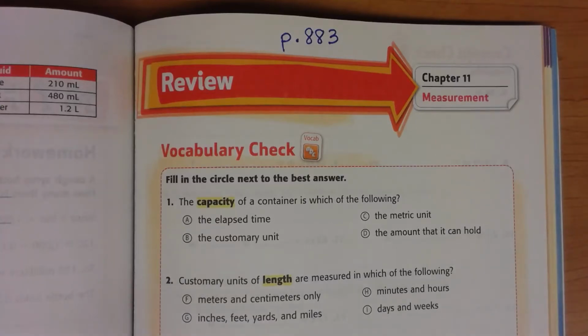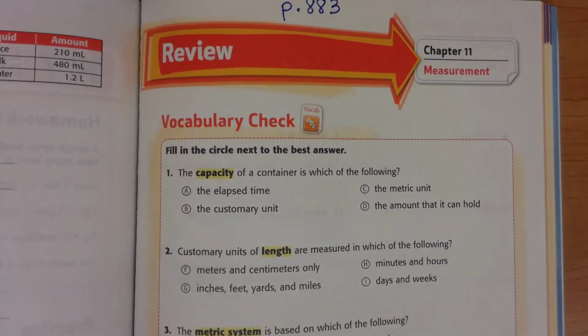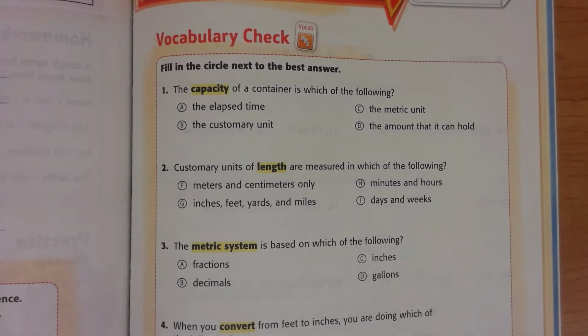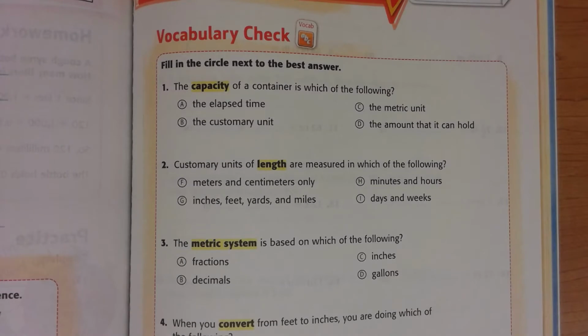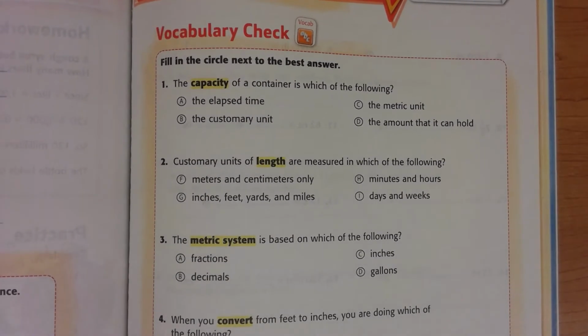All right, let's begin the chapter review, Chapter 11, Measurement Review. Please open up to page 883. On page 883, we have just a quick vocabulary check. I know we didn't focus a ton on the vocabulary, but we would have learned the vocabulary as we went through the chapter. So let's just review quickly.